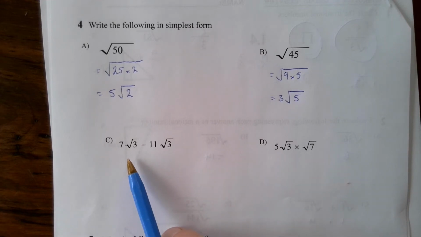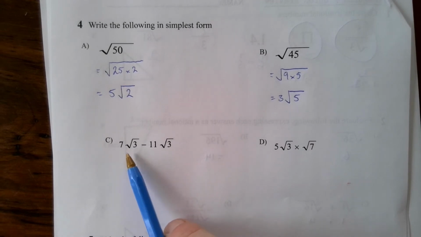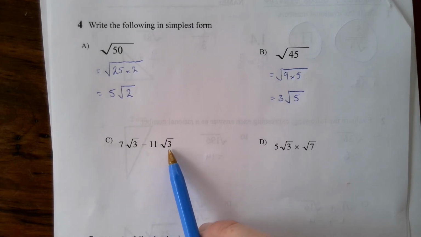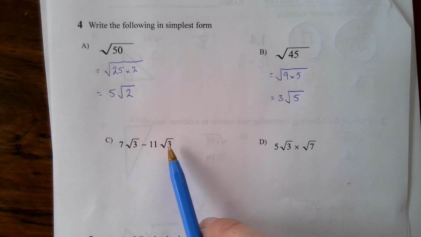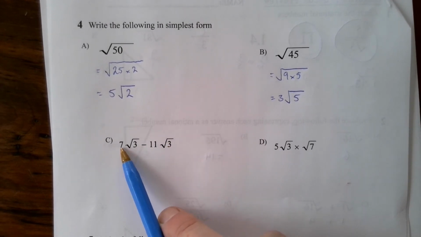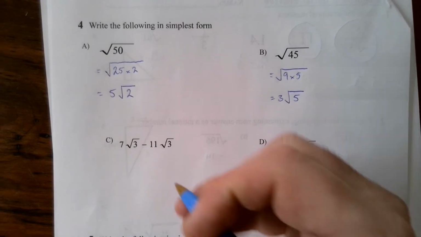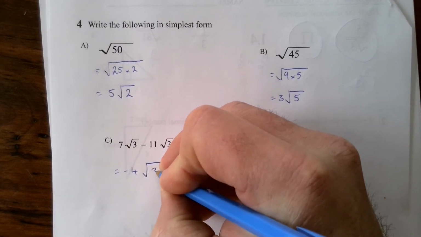Down here, when we simplify these, because I've got 7 groups of the square root of 3, and I'm taking 11 groups of the square root of 3 away, it's a little bit like algebra, this one. These are like terms, if you like. Because these are the same, I'm allowed to just do it as a simple subtraction. So 7 groups take away 11 groups. I'm left with negative 4 groups of root 3.